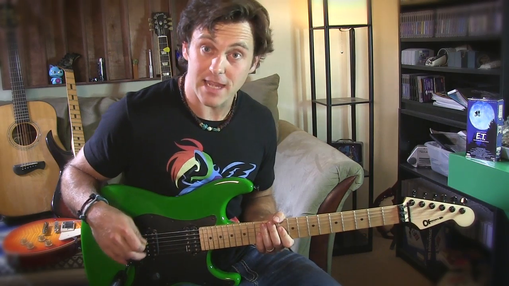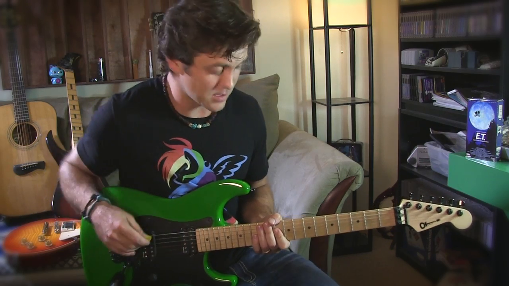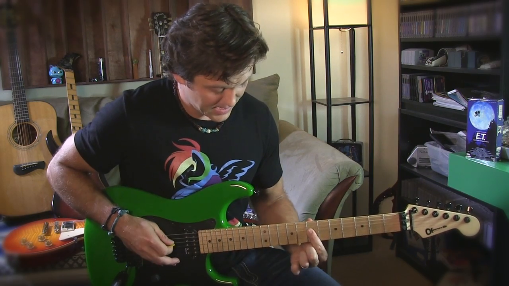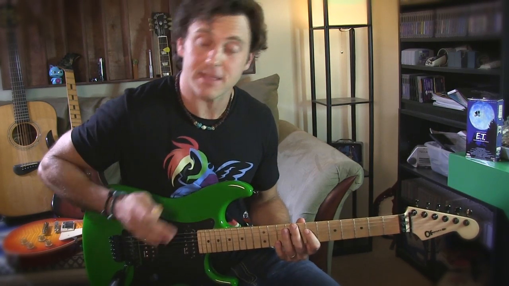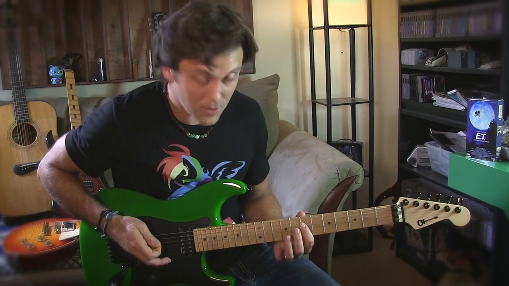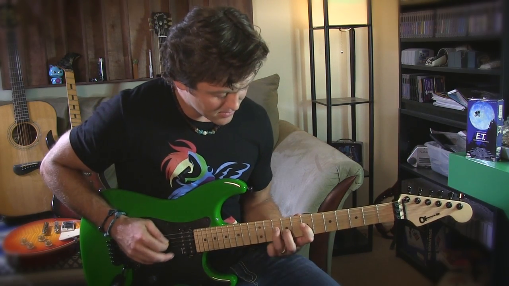Now what I did in the backing track, so that it would be a little bit more interesting, is I moved it up to the D. So we're going to move up a 4th interval, from A to D. So it looks like this. It's the same shape, the same exact pattern, just moving it up, starting it on the 12th fret rather than the 7th. So here's the way we play it at the 7th.